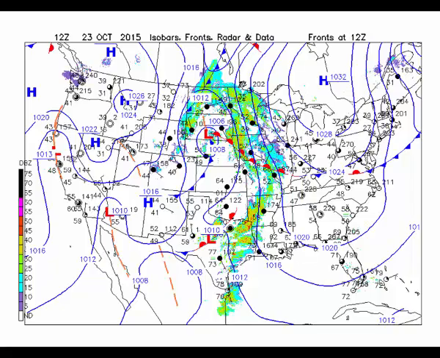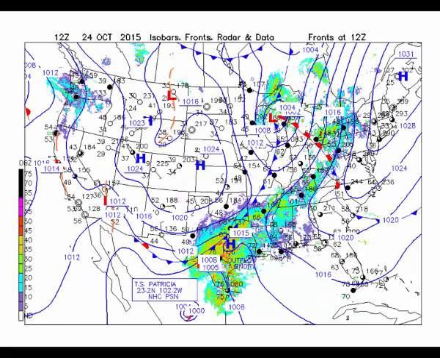Now, if we take a look at what actually happened, you can see that it didn't take a northerly track, but it actually took a northeasterly track into Wisconsin. And so that just goes to show you that not only is the surface system developing and evolving, but the 500 millibar surface is developing and evolving as well. And so what we find out is that the actual 500 millibar pattern 24 hours later also changed.